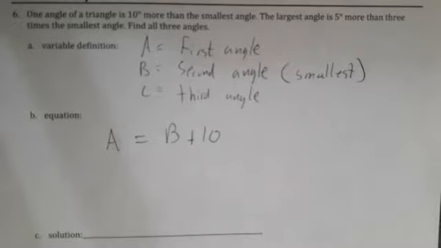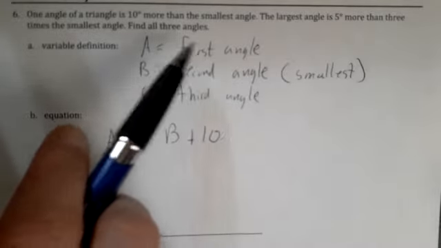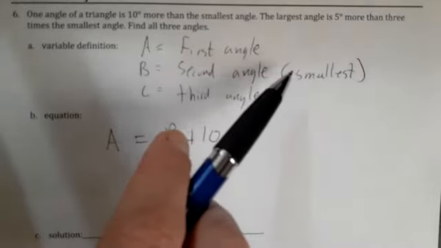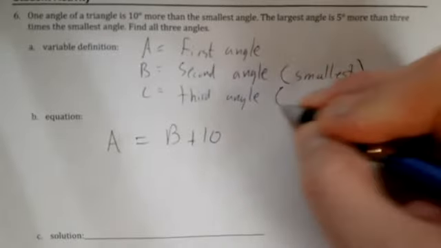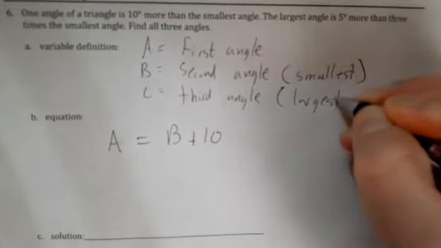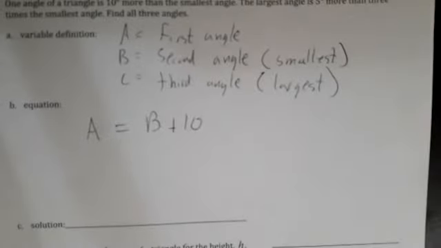So now we're using the largest angle. A is not my largest angle. B is my smallest angle, so it's definitely not my largest. C is the only one I haven't used, so I think I'm going to have to make this my largest. I think I made that by default now.